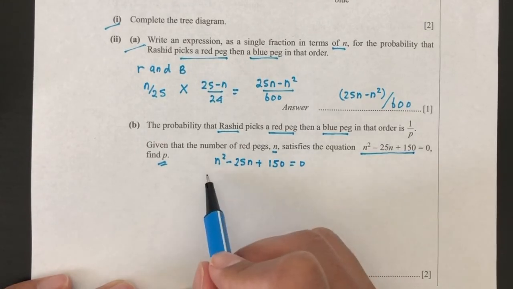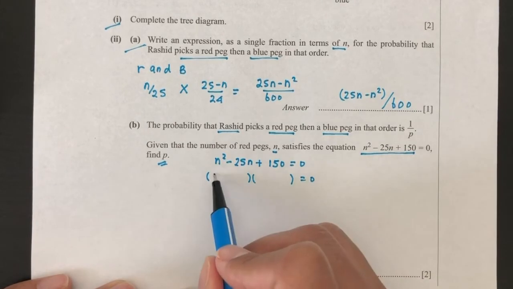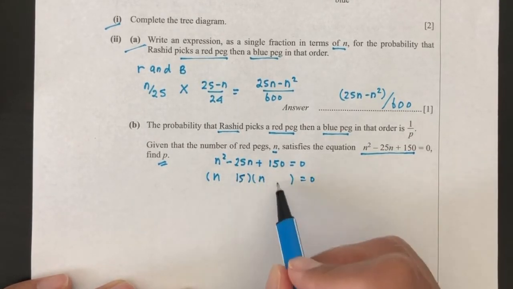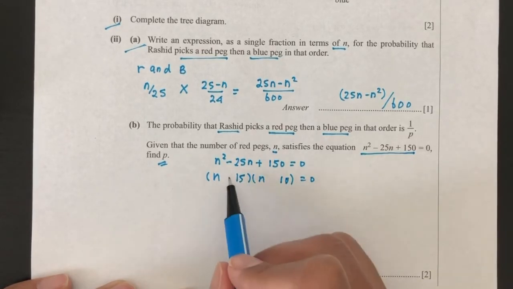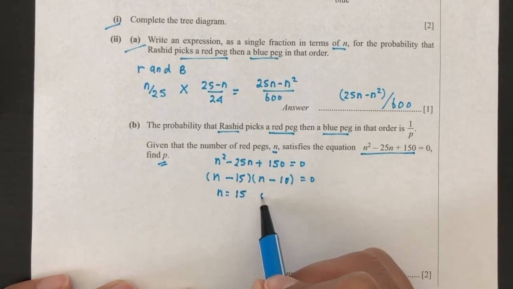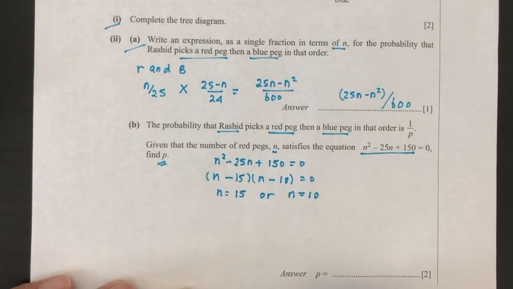Now we have to factorize. That will become n times n. 150 is 15 times 10. To get minus 25, I have to use minus signs. So n can be 15, or n can be 10. We have two values for n.